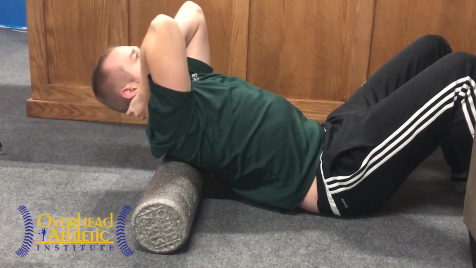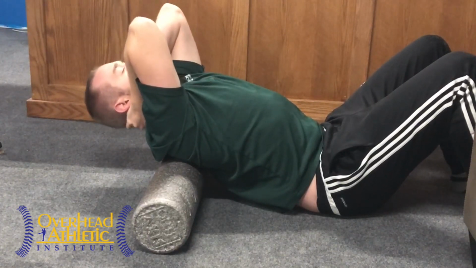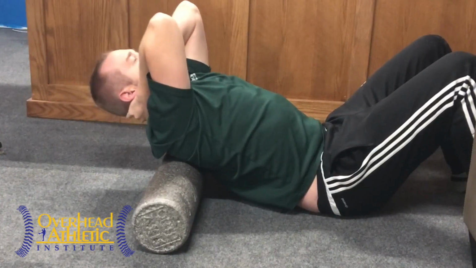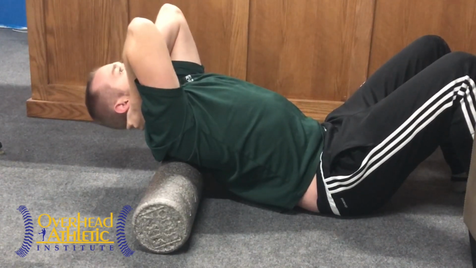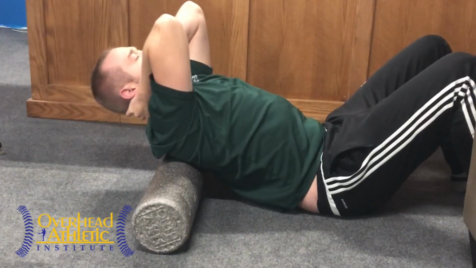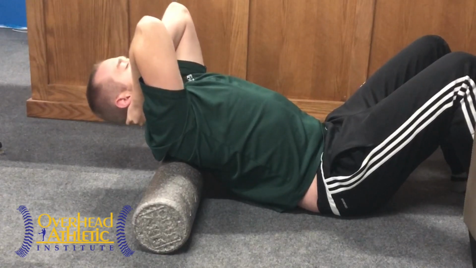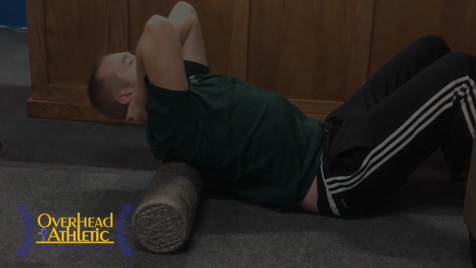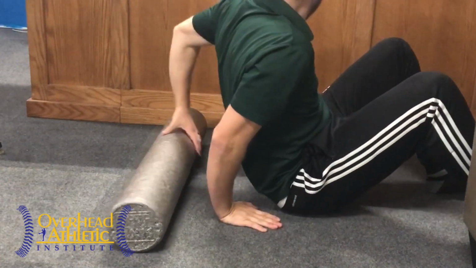We're going to work on extension now. Again, what we want to do is focus on each individual motion segment as best we can. Other tools that might be a little bit more effective or an alternative: a pool noodle works really well. In the clinic, a lot of times I like to tape tennis balls or racquet balls together, and that is closer to a motion segment. But we're going to stick with the foam roller.